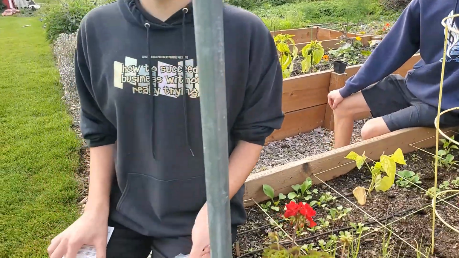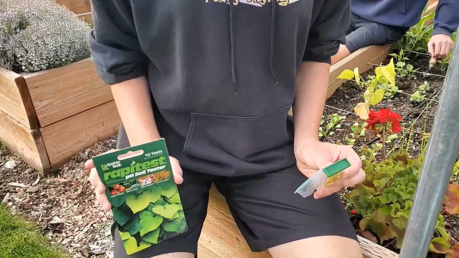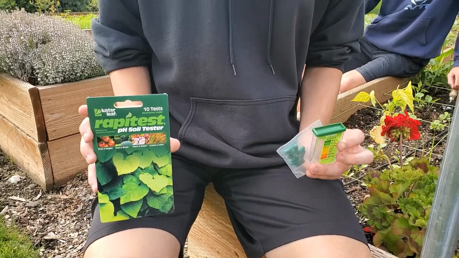The first one includes a simple pH test, like this rapid test, that you can get at your local hardware store, like Ace Hardware. Ace is the place with the helpful hardware, folks.